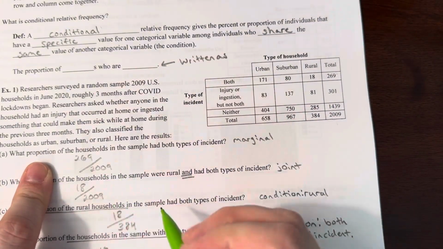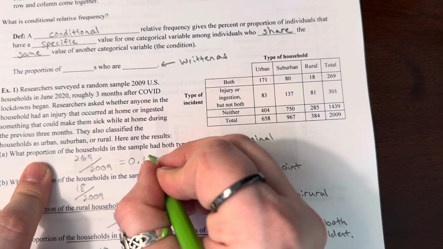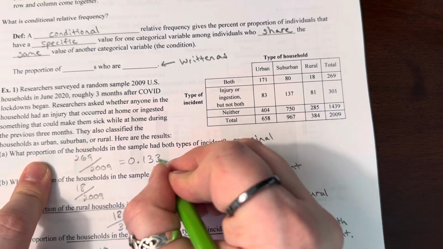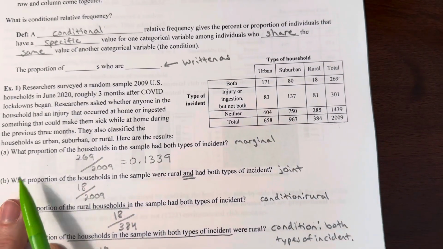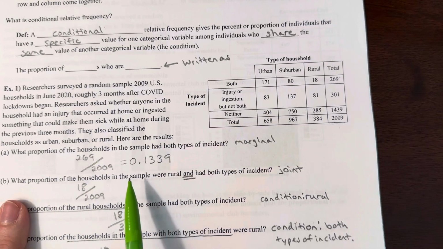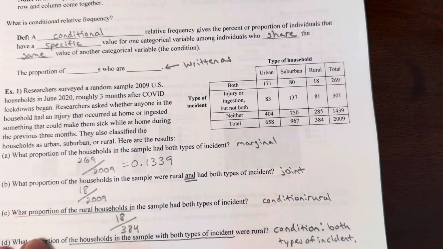You can either leave it as the fraction, or you could write this as 0.1339. You could also truncate it and leave it as 0.1338. Just be consistent with whatever you do.